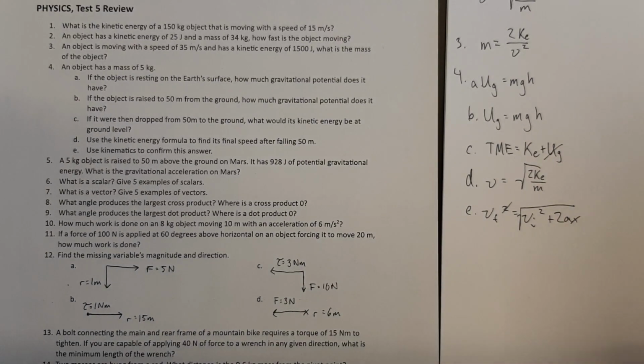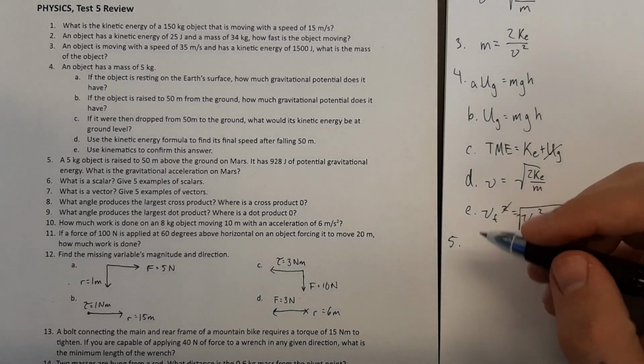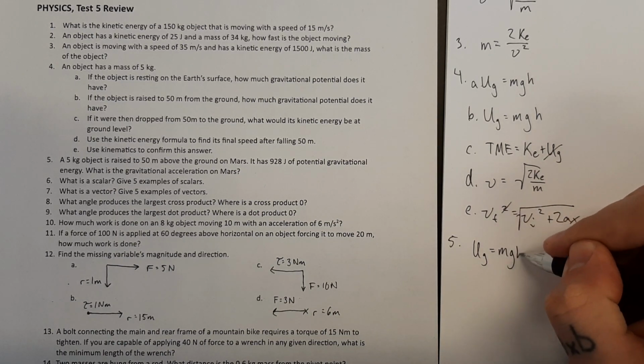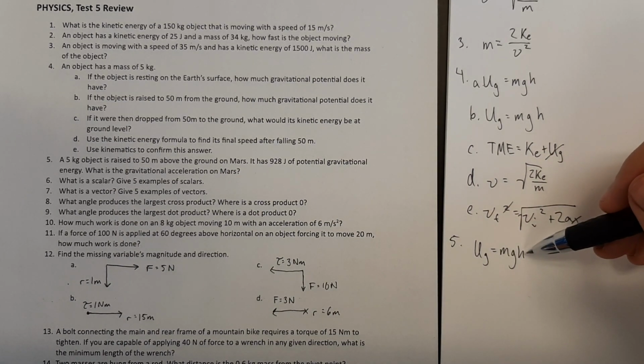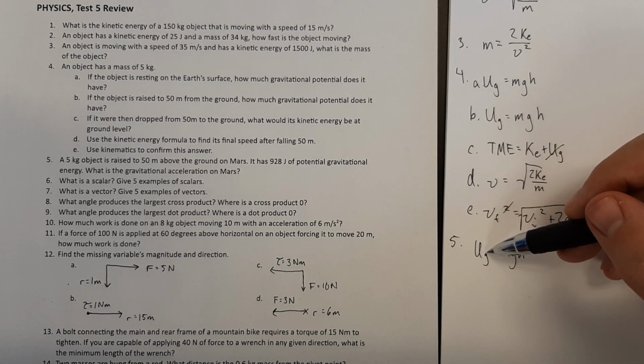Okay, now number 5. A 5 kilogram object is raised to 50 meters above the ground on Mars. So that means we don't know what G is. It has 928 joules of potential gravitational energy. What is the gravitational acceleration on Mars? Okay, so we've got some information about gravitational potential energy. So UG equals mgh. Okay, it has given us a height, it has given us a mass, and this one is giving us our amount of energy.